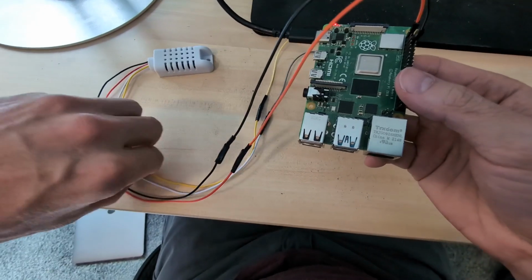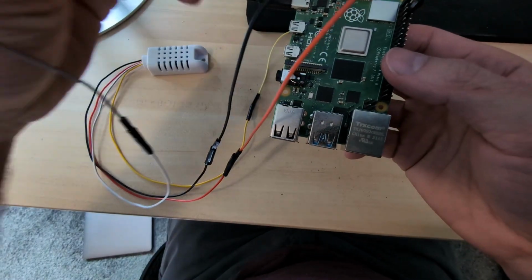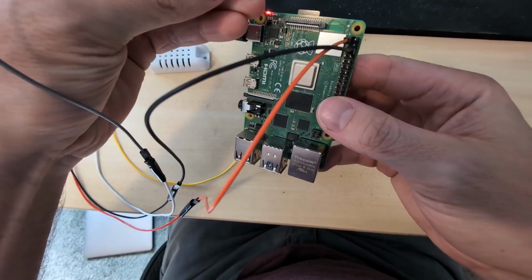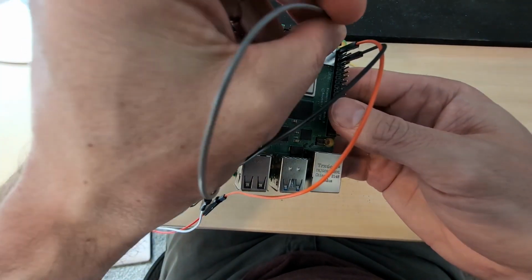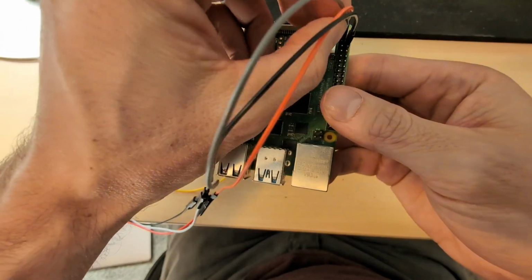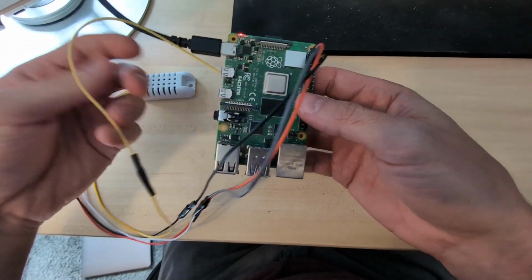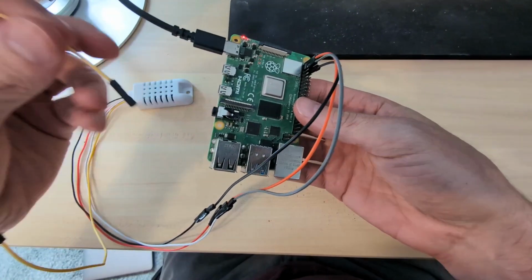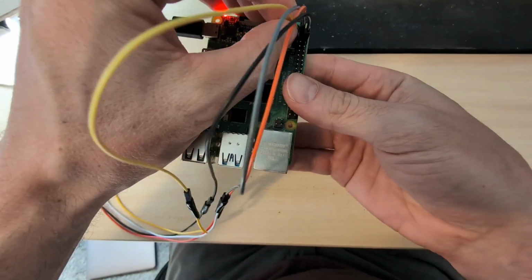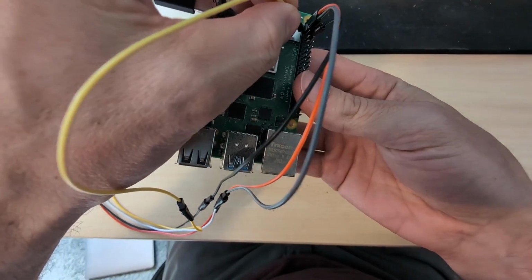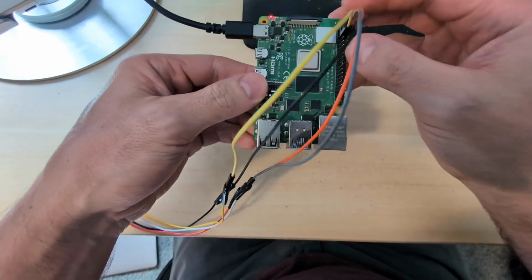And then the SDA is the next pin down from the 3.3, so it's that second pin from the top on the left there. And then SCL is the one below that. Get this wired in. There we go. So we've got 4 pins there.